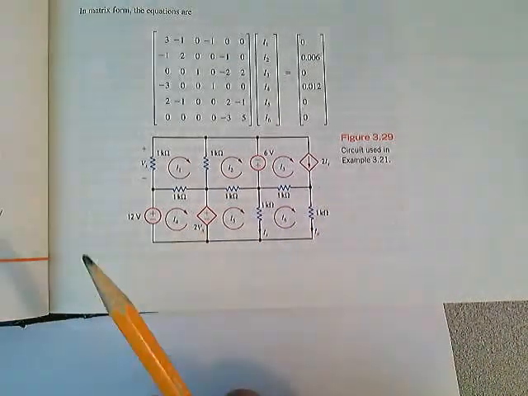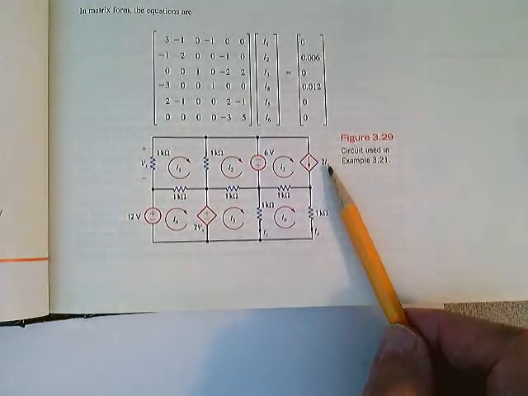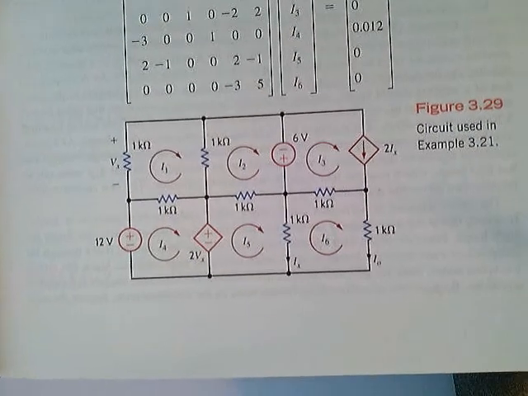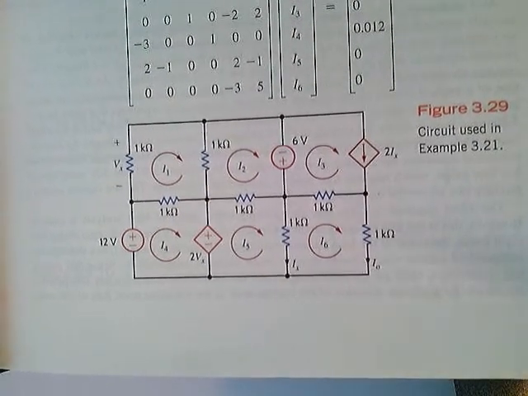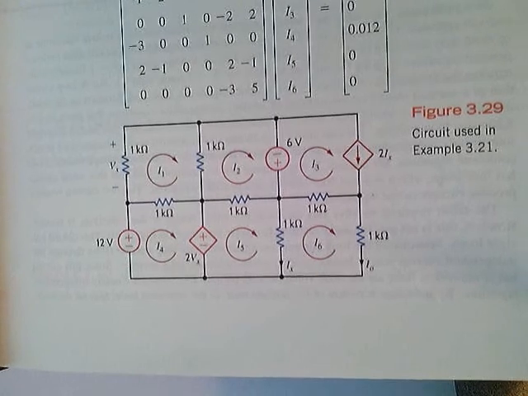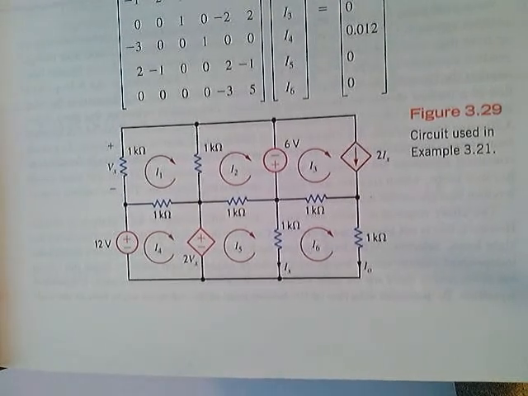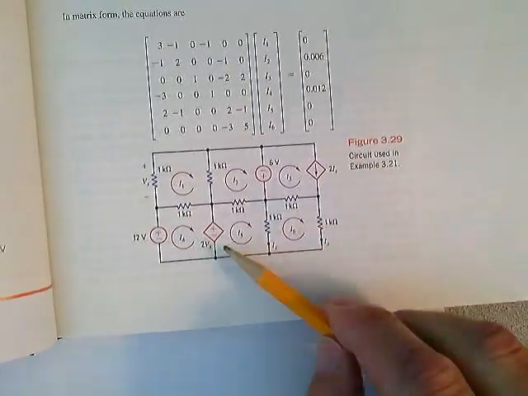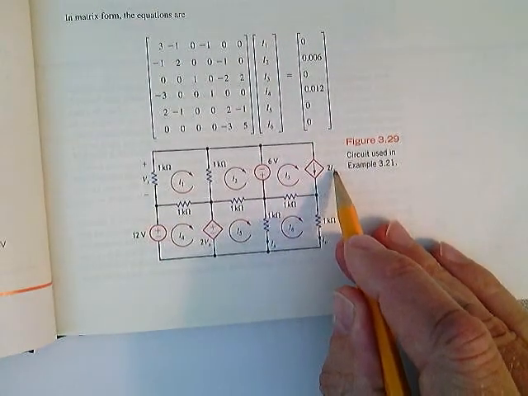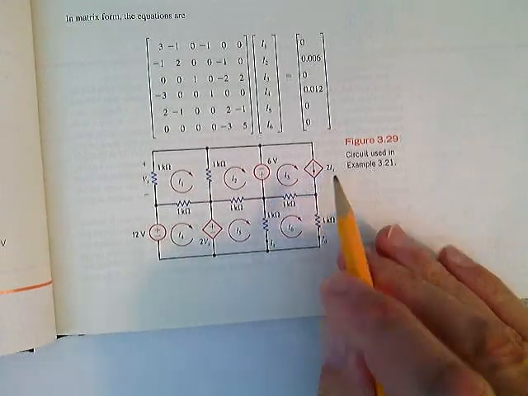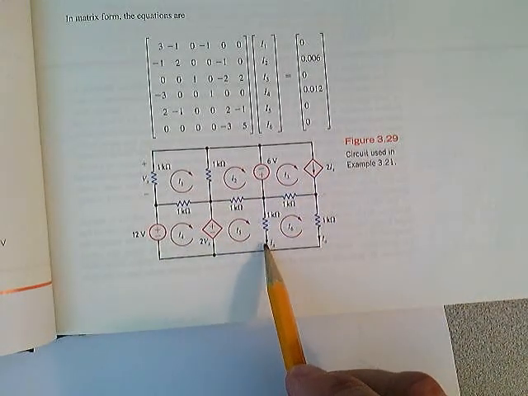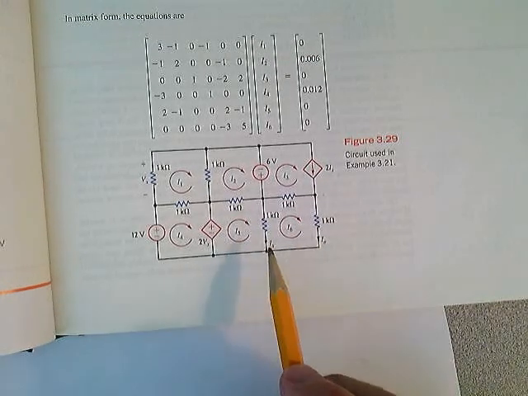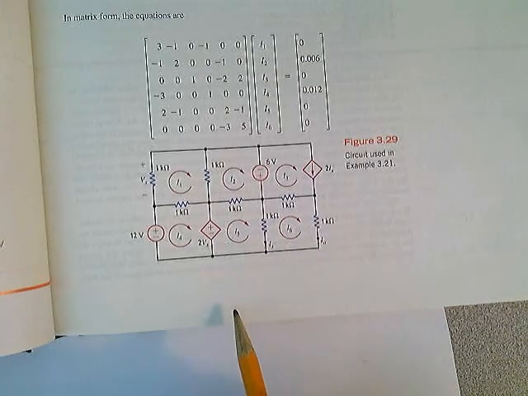Okay. And real quick, let's take a look to see if you could tell me what Ix is. What's Ix in this problem? Take a look at that and tell me if you can see what Ix is equal to. Stop the video. Write the expression for Ix and write the expression for Vx, the controlling variables here and here. Ix is equal to I5 minus I6. There's your seventh equation.